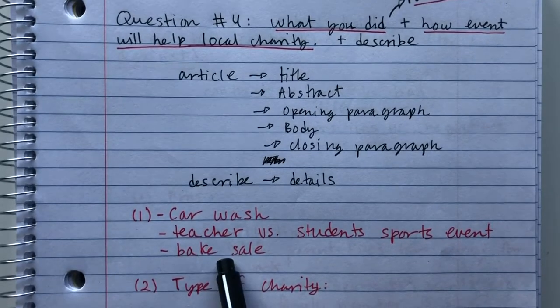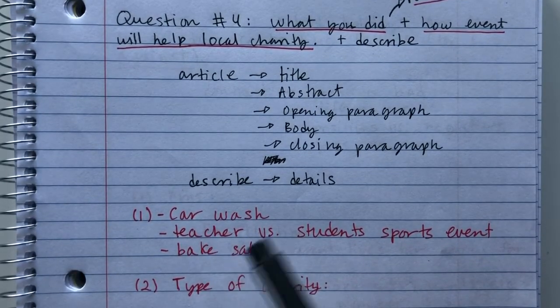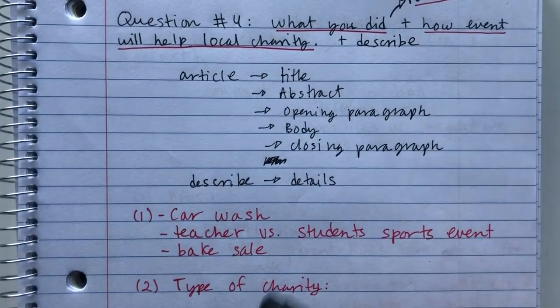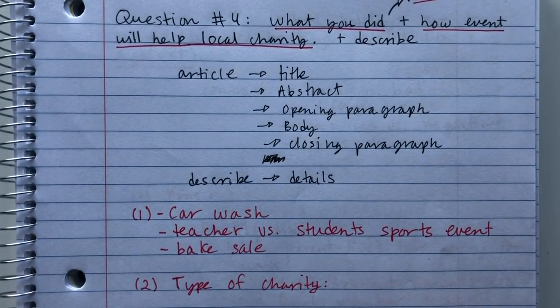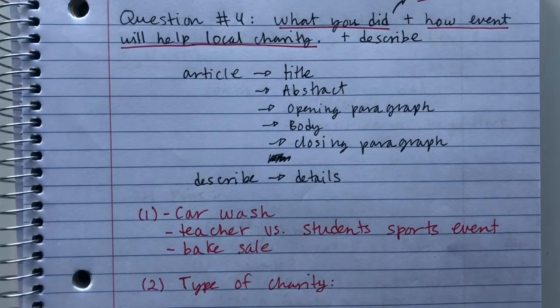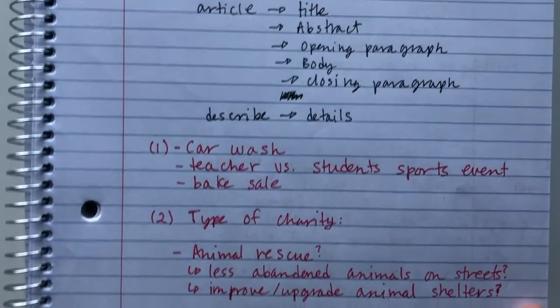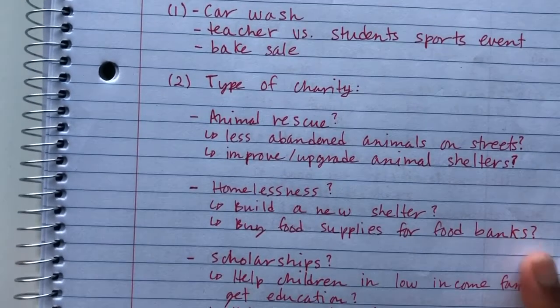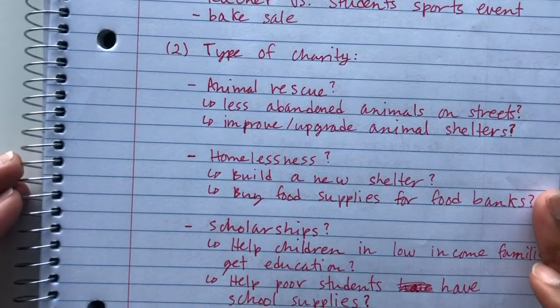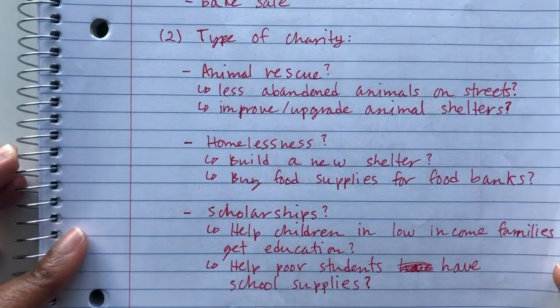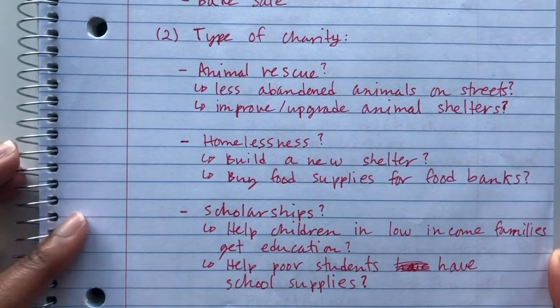Another idea is a bake sale. These are pretty typical. You sell food and then you collect money to give to charity. And then I think that maybe a more challenging thing to figure out is, what kind of charity are you going to be talking about?